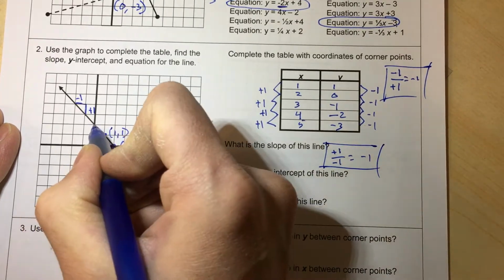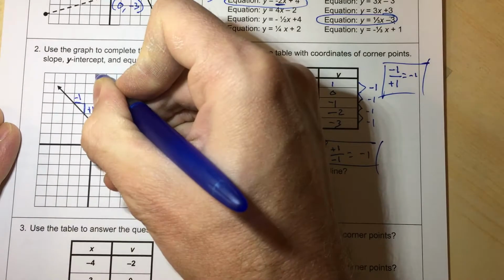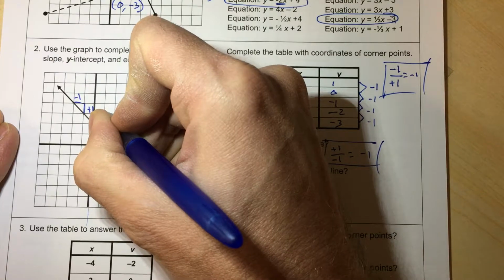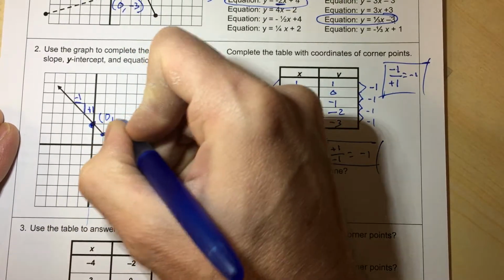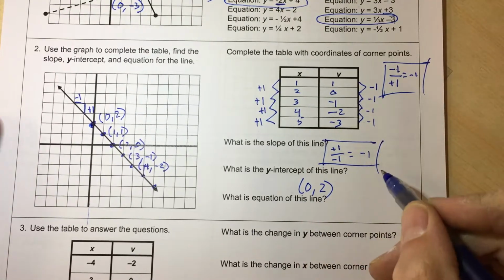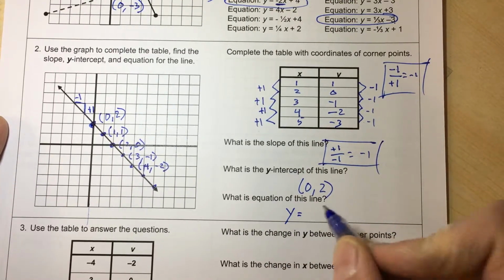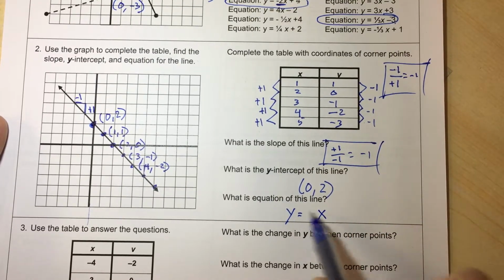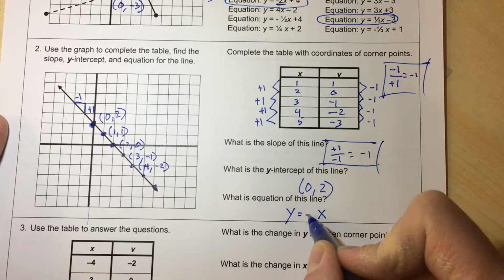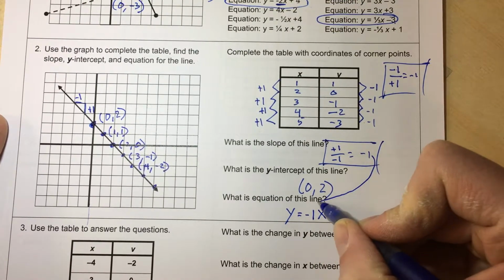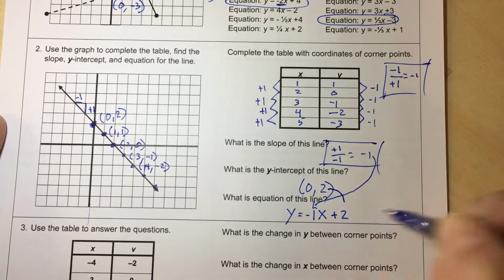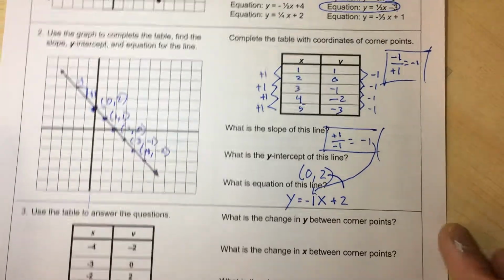Okay, so the y-intercept of the line, where it crosses the y-axis, you're looking for this big dark line, and wherever your line is crossing the y-axis, this point is 0, 2. So we have 0, 2. And then the equation of the line, you are taking y equals mx plus b, and so we have y equals x, and I'm leaving a space for our slope and a space for our y-intercept. Our slope is negative 1, so I've got that right there. And then our y-intercept is positive 2. And so we have y equals negative x plus 2.